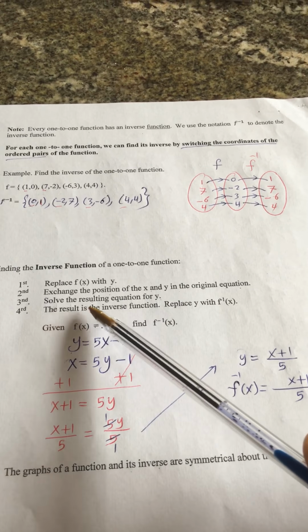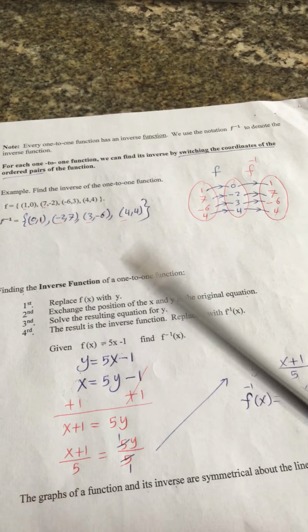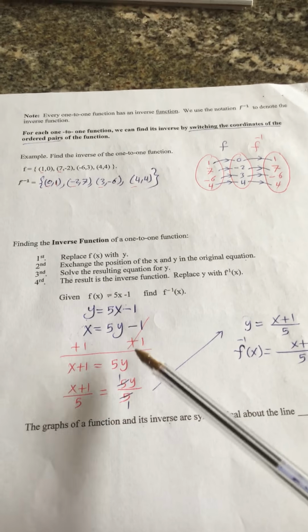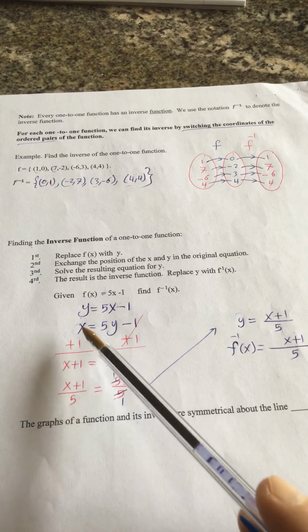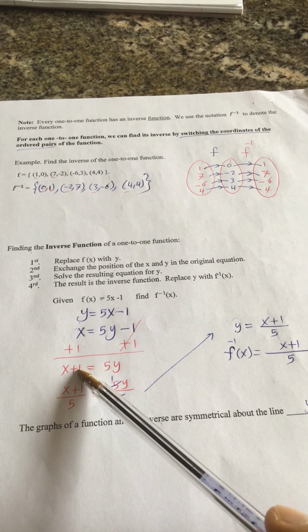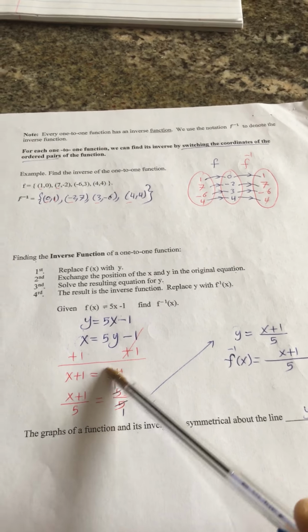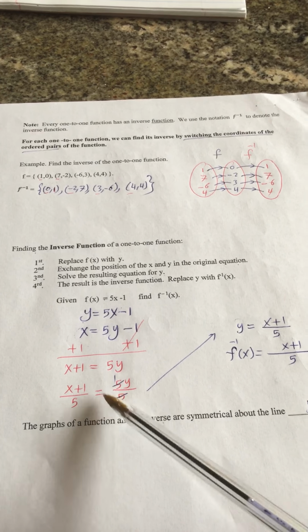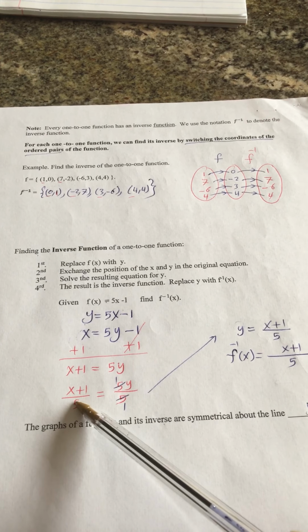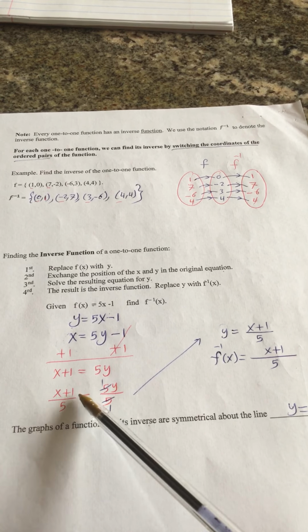Third, solve the resulting equation for y. First add 1 to each side. So we get x plus 1 equals 5y, since negative 1 plus 1 is 0. Divide by 5. So 5y divided by 5 equals x plus 1 over 5, or y equals (x plus 1) over 5.